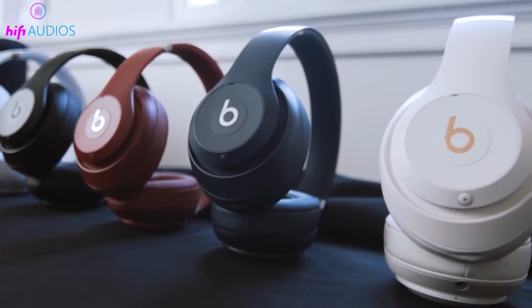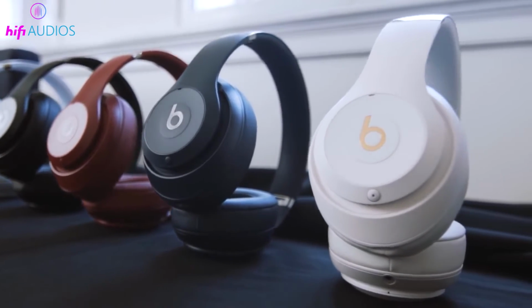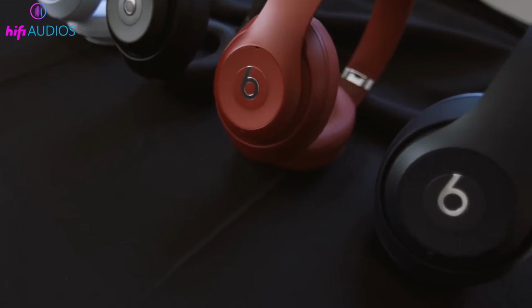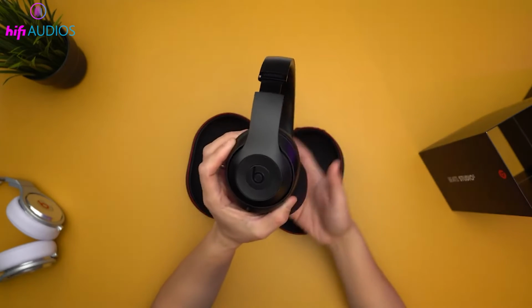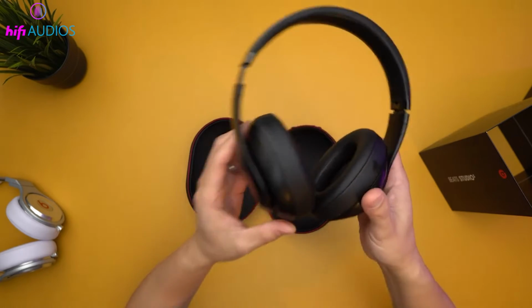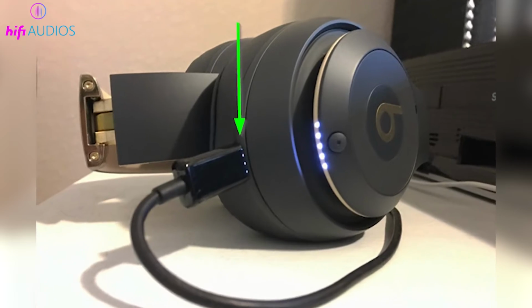But hey, no tech is perfect, right? While ANC is a game changer, it does have a few quirks. First off, it loves power. With ANC turned on, your headphones will last about 22 hours, but turn it off, and boom, you're up to 40 hours. Something to think about for those long trips, or if you're prone to forgetting your charger.